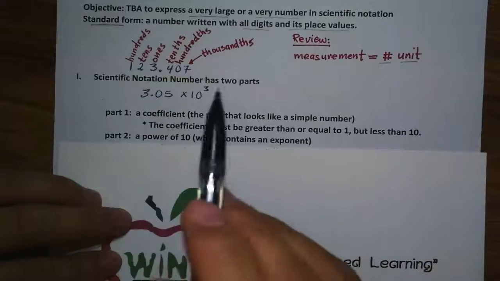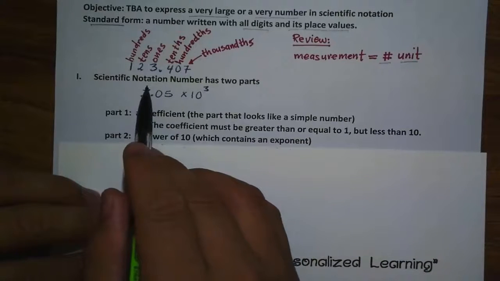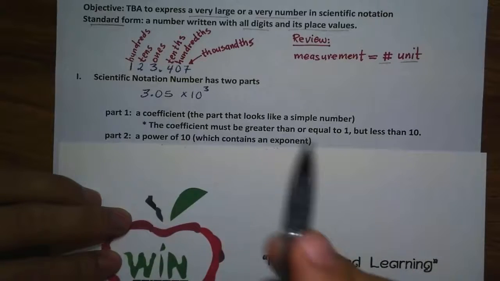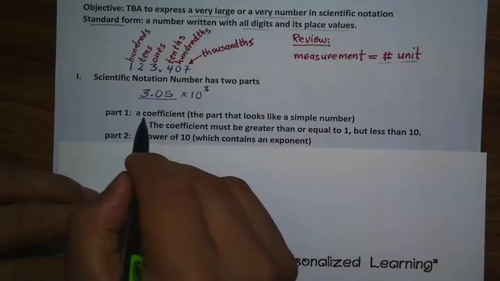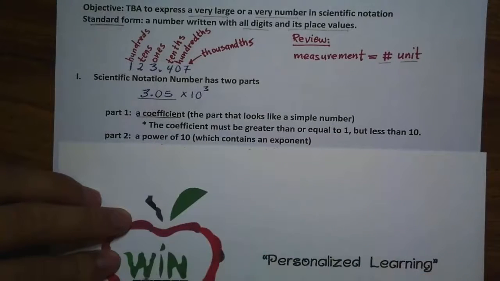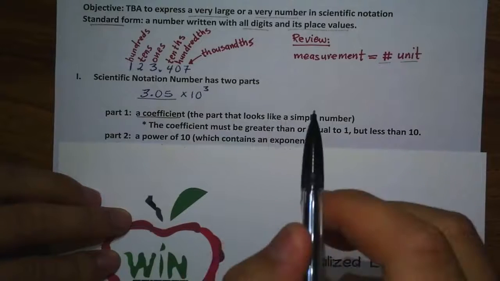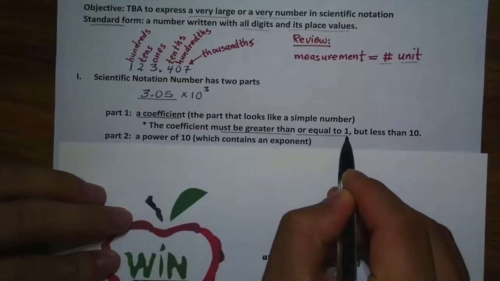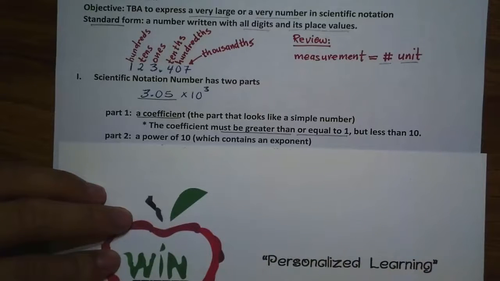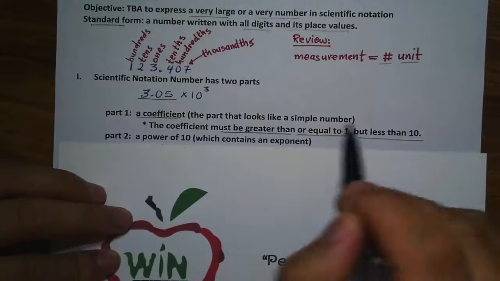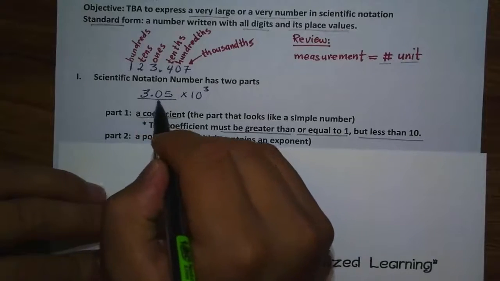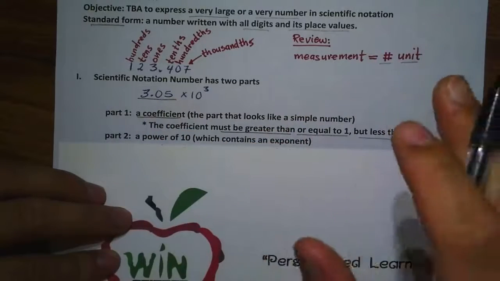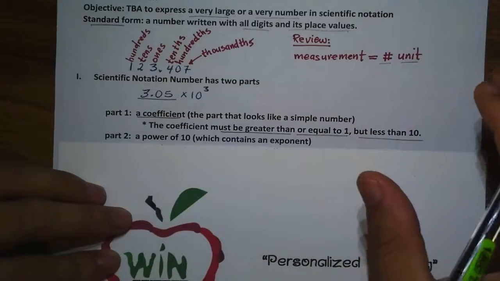And if we look at the notation of a scientific number, there are 2 parts. The first part is called the coefficient. And the requirement for the coefficient is this: the coefficient must be greater than or equal to 1, but it has to be less than 10. Just like 3.05 is greater than 1, but it's less than 10.